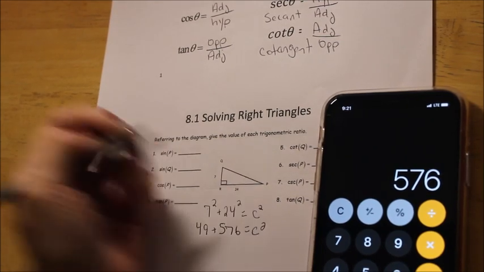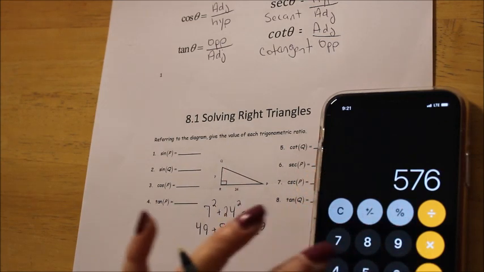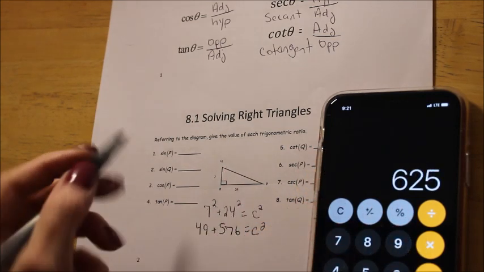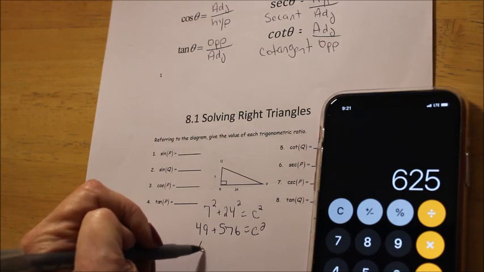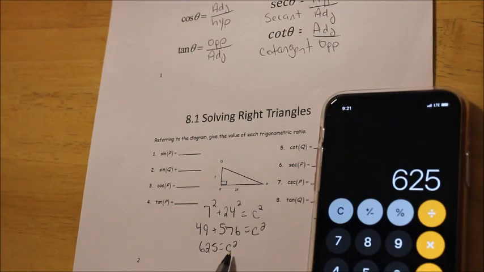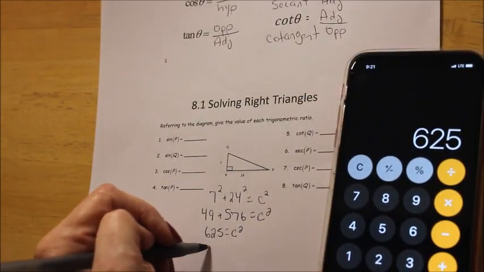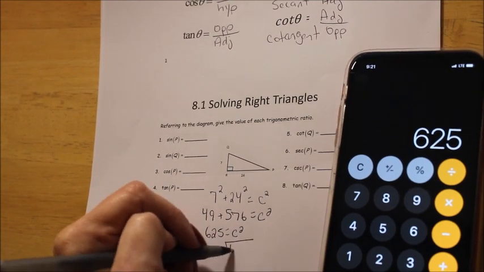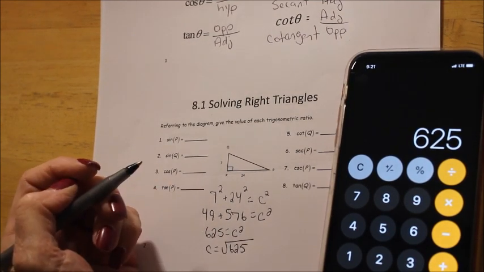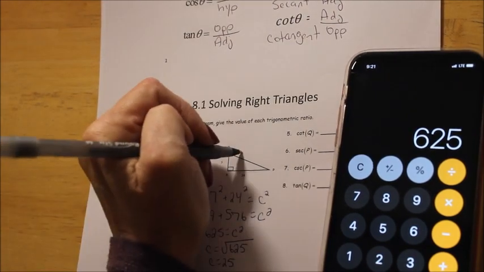And that's going to equal C squared. So 576 plus 49 is going to give me 625. So if I wanted to figure out what C is, obviously I have to take the square root. So C is going to be the square root of 625, which I happen to know is 25. And you could calculate that if you need.